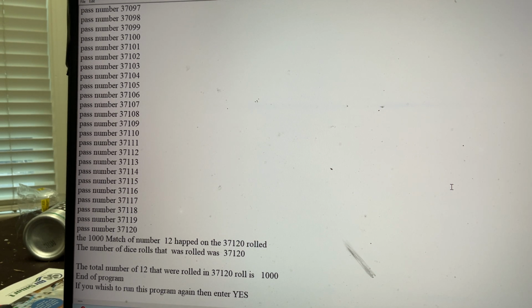Okay, so it's saying now that the total number of 12s, in other words, the computer rolled the dice 37,120 times to get 1,000 12s, which is what I asked it for in the beginning.